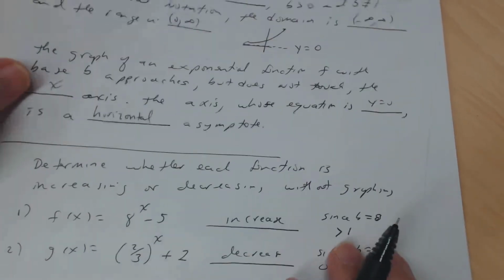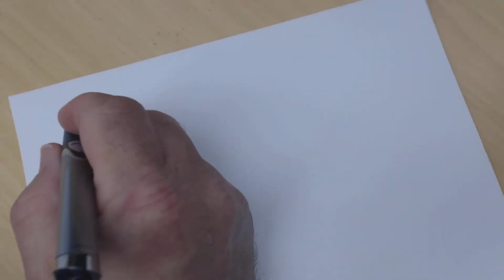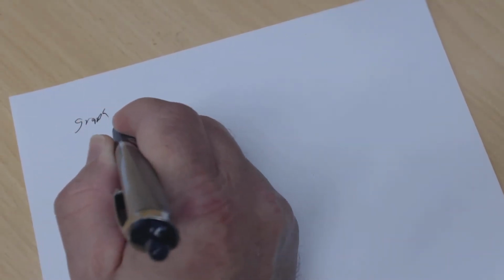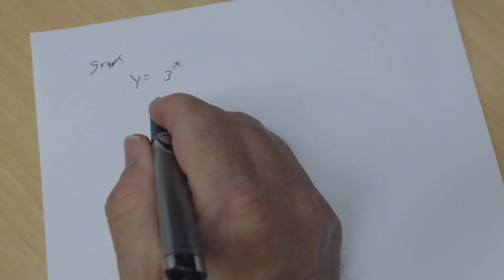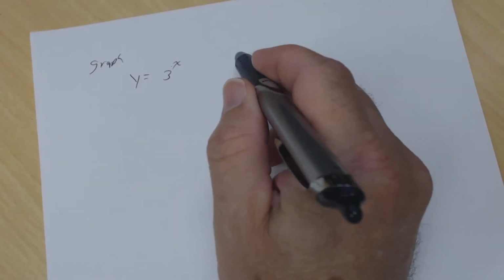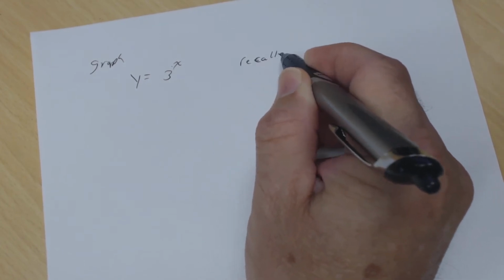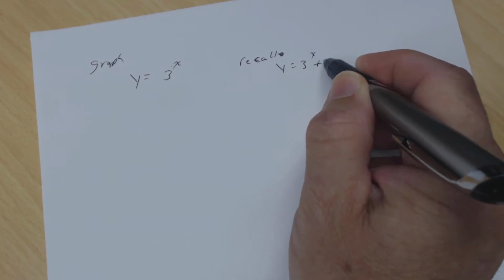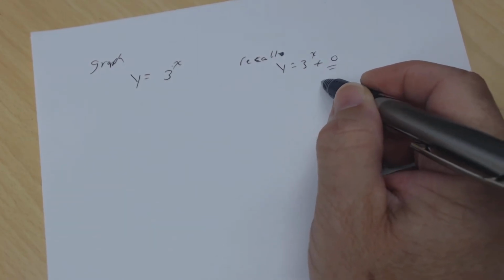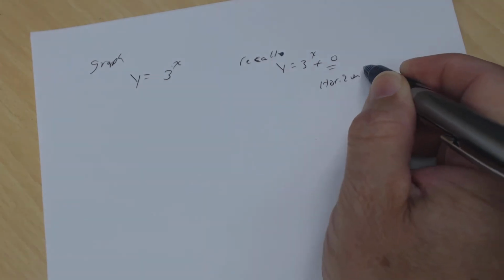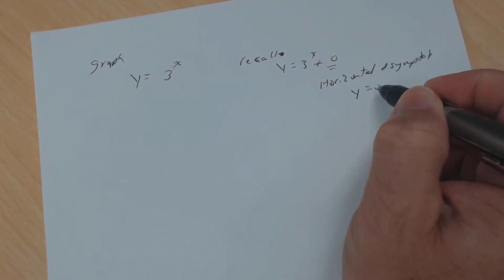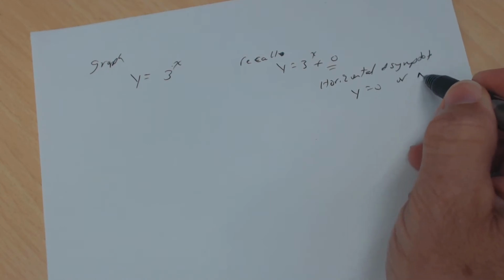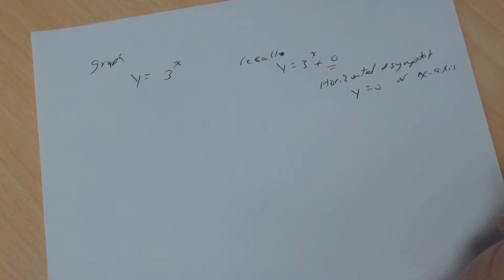Okay? All right, let's talk about reflection. First of all, let's graph y equals 3 to the x. I'm going to use a t-table, and remember there's no number out here, so recall that y equals 3 to the x is the same as y equals 3 to the x plus 0. So that means that my horizontal asymptote is y equals 0, or the x-axis. So y equals 0 and the x-axis are the same thing.